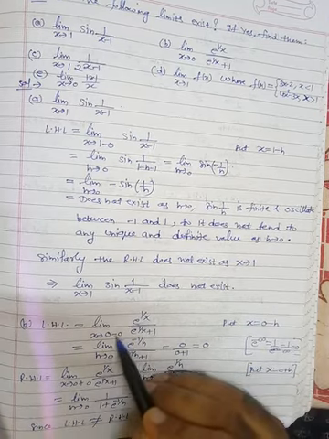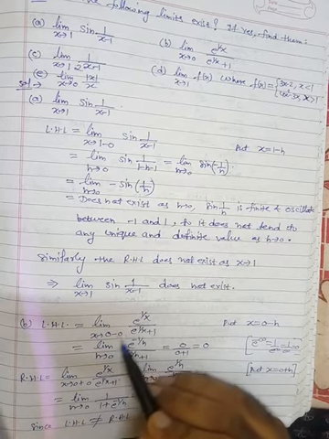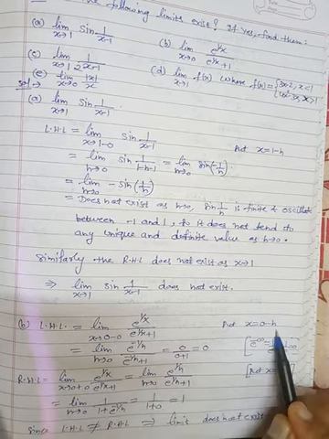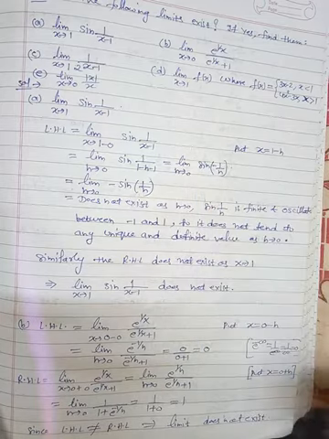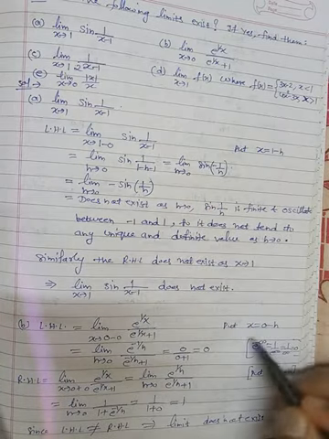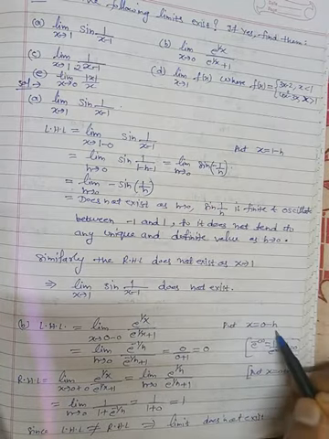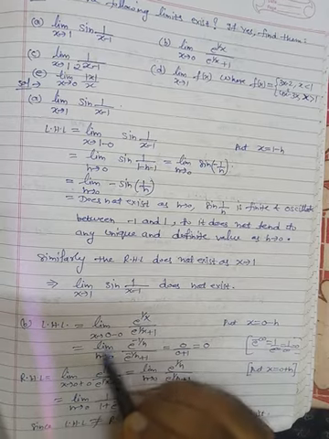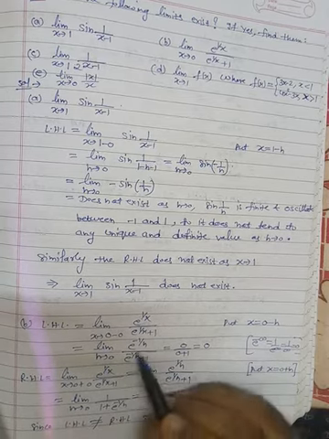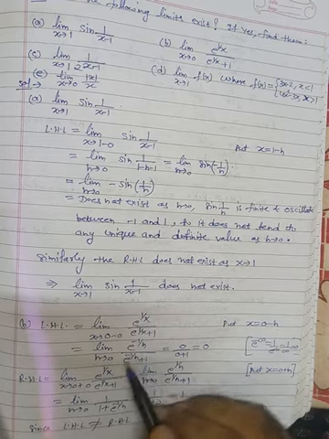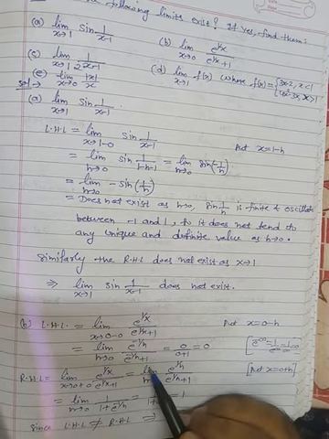The second 0 is replaced by h. So 0 minus h, just like in the previous case. Fine. So now x is equal to minus h. So now the limit will be the limit as h tends to 0 of e raised to the power minus 1 by h divided by e raised to the power minus 1 by h plus 1.